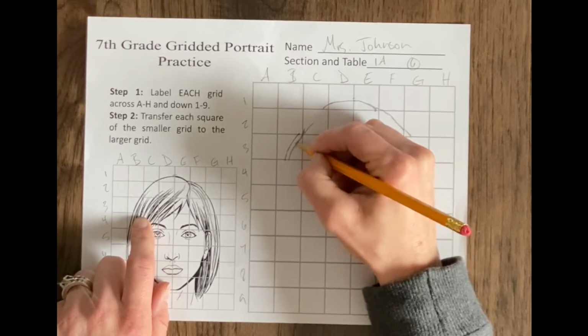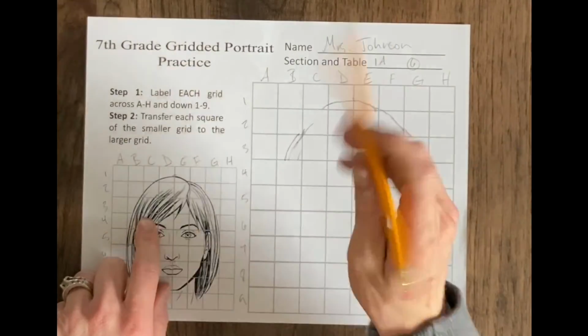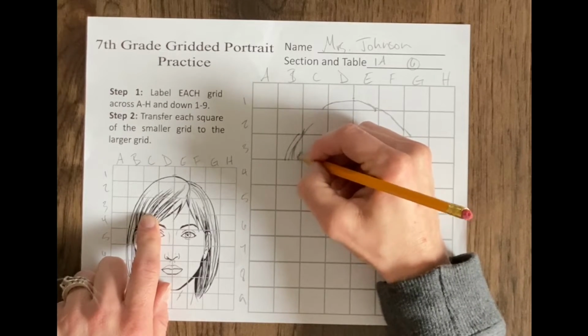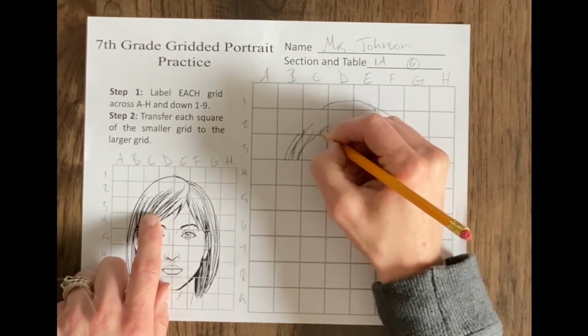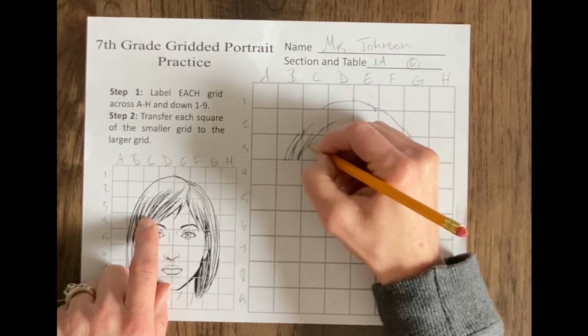Now, some of you are probably going to say, we did this last year. We did, but it was a 1-to-1 ratio. So it was the same size to the same size. Here, we're going from a little image and we're enlarging it. So we are building on the skill that we started last year, and we are advancing that.